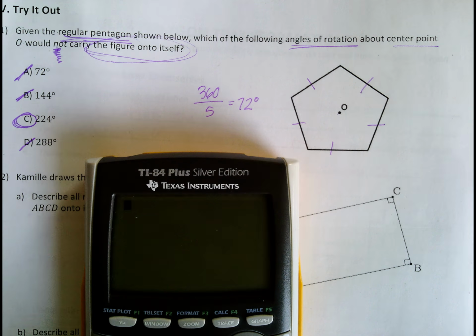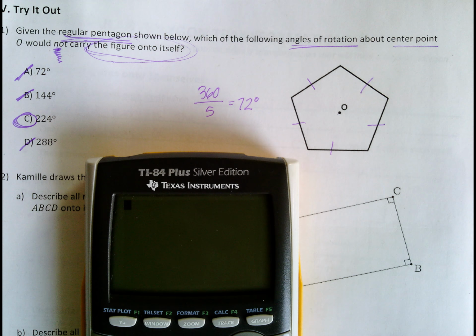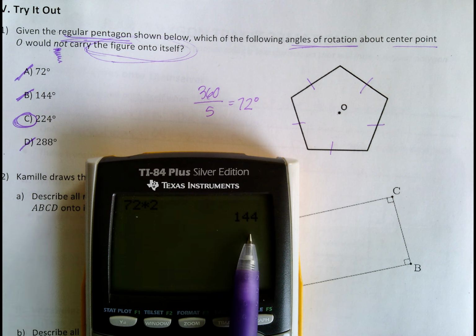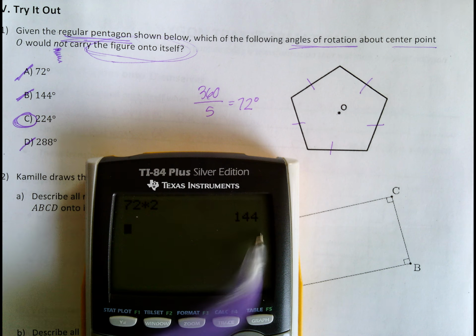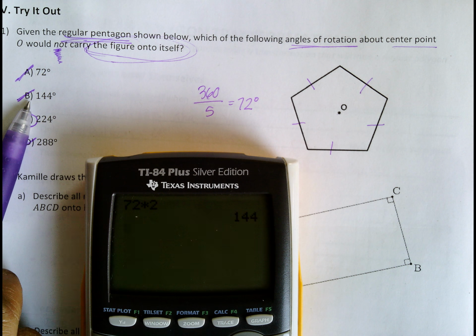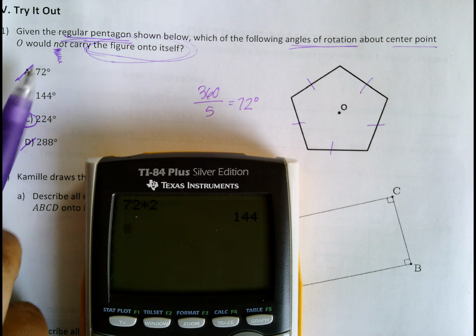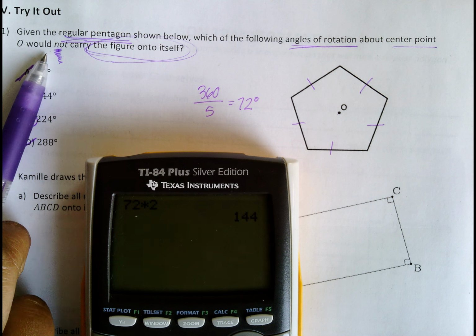Now, how did I know that 144 would not work? Because 144 is a multiple of 72. So any multiple of 72 would carry the figure onto itself, okay? So for example, 72 times 2 gives me 144. That means that 144 is a multiple of 72. Therefore, it would carry the figure onto itself, and the question is asking me which would not.